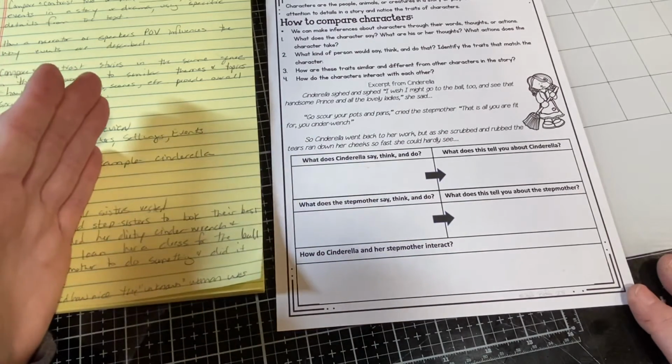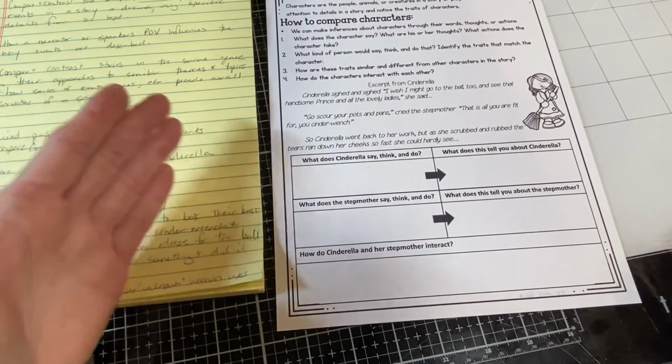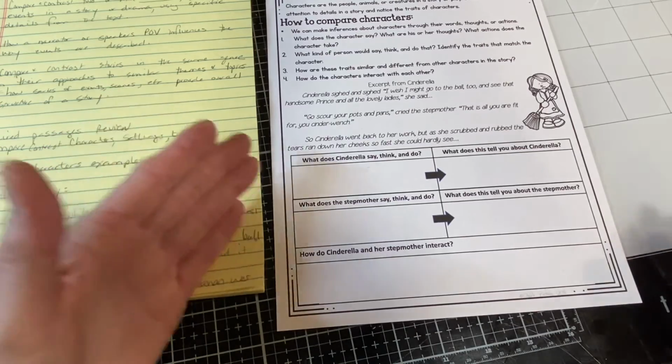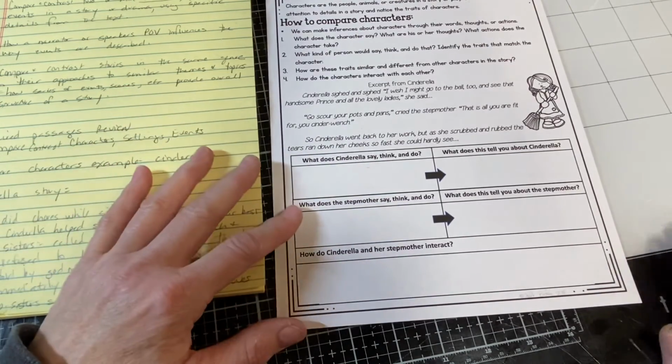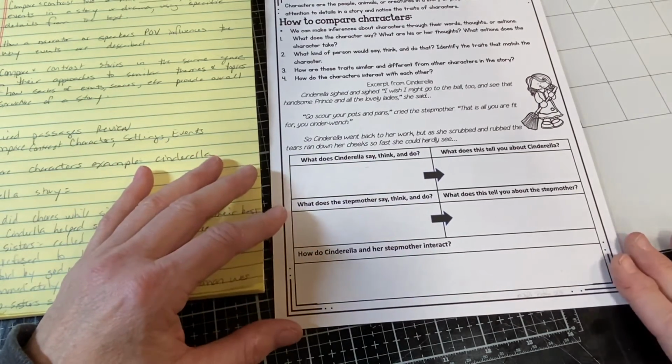Again, your answer may vary from mine because we have different background experiences, but it should tell you that maybe she's not the kind person that we would all wish our stepmother to be.